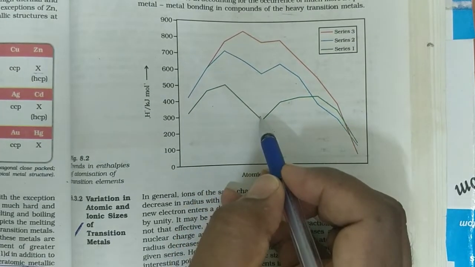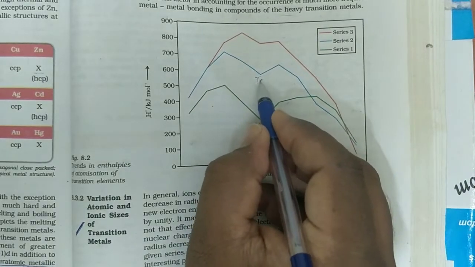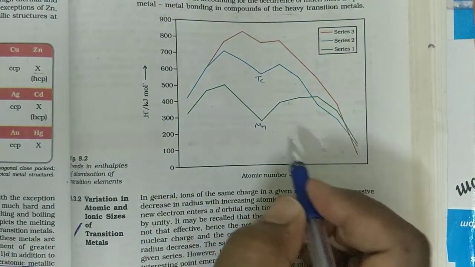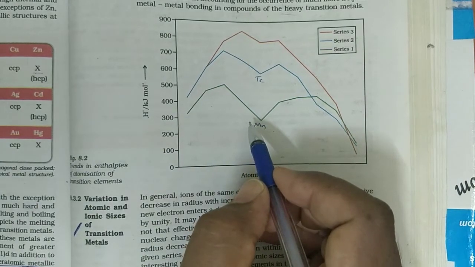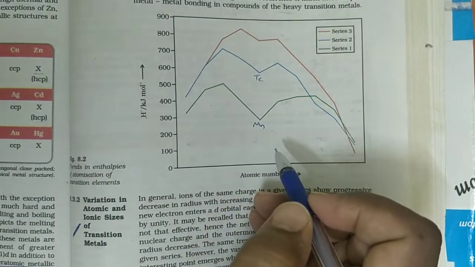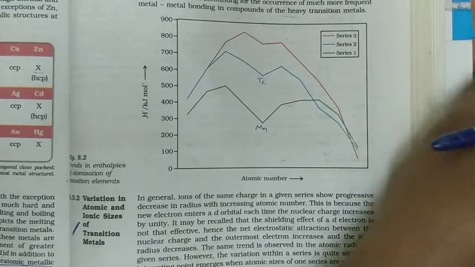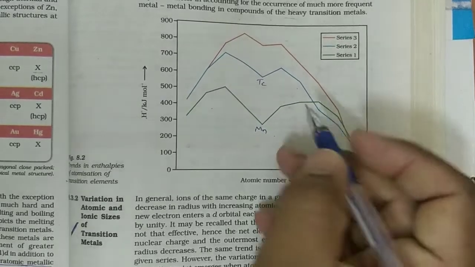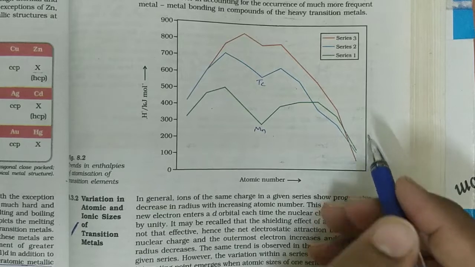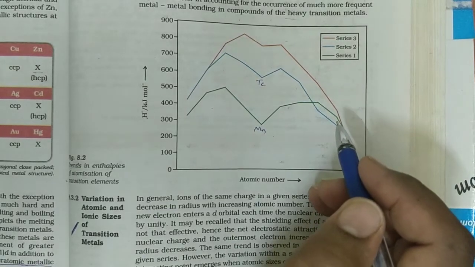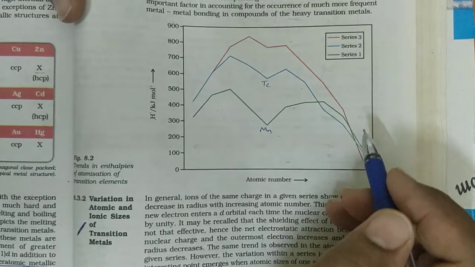From chromium to manganese, the exception is there. This is manganese. This is technetium. Okay, same in the melting point curves, how they are like that here only. And one more thing: these graphs are very important, and we can expect this type of question in our term 2 exam. So we have to be very careful about these graphs.